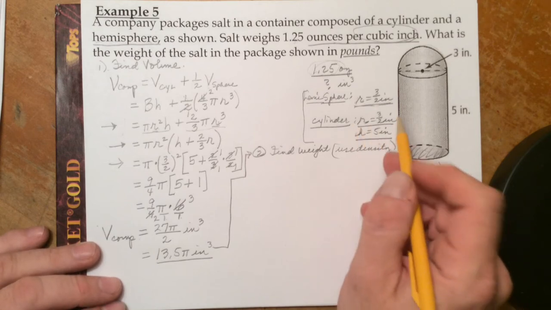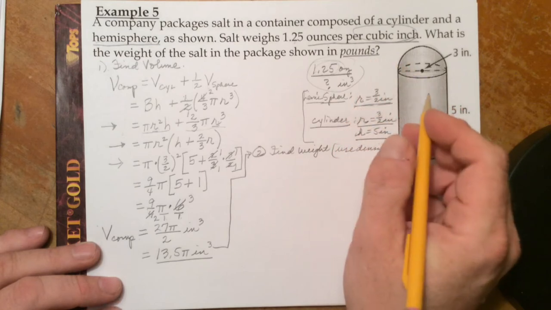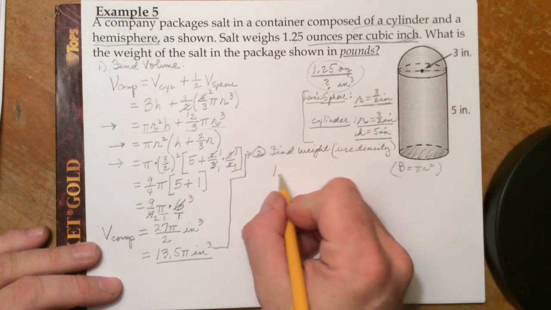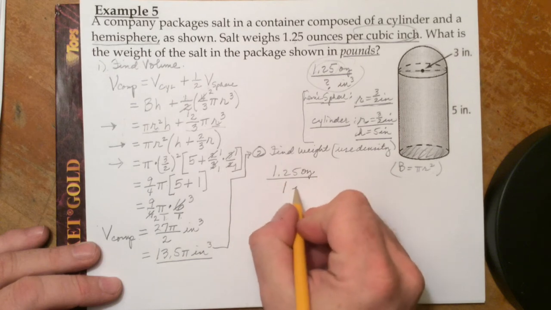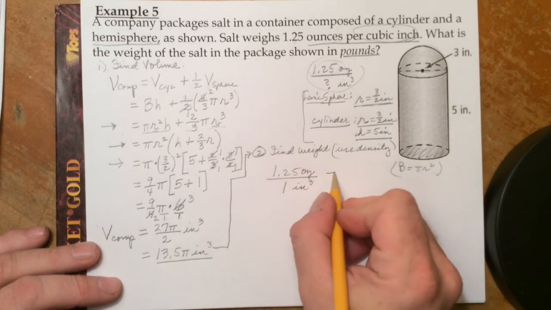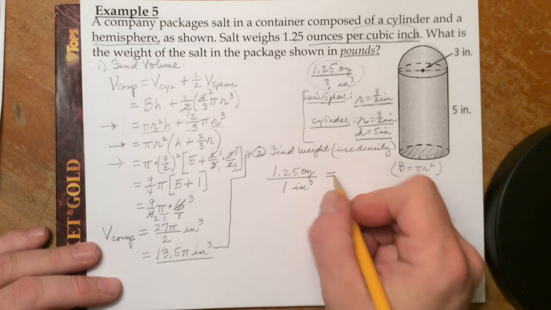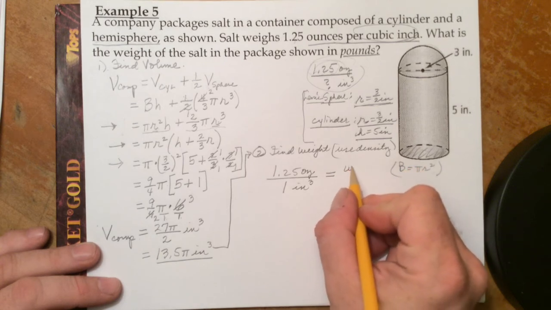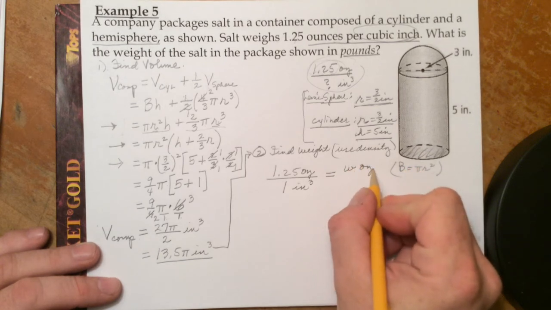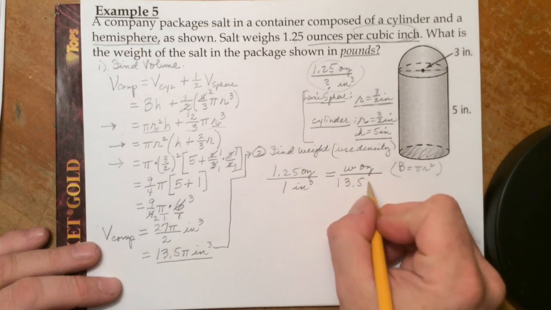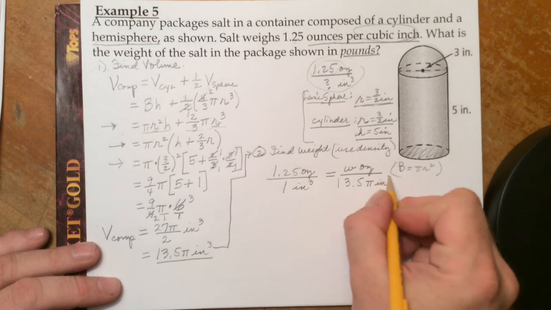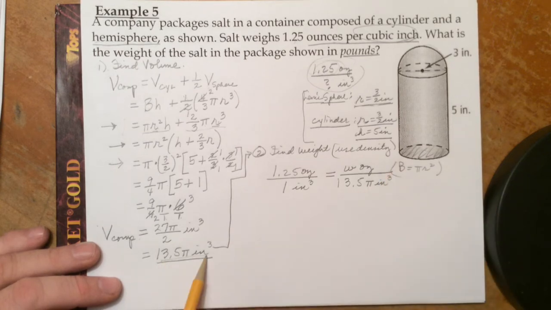And so we can create out of this 1.25 ounces for every 1 cubic inch. Set up a proportion, and that can equal a variable like W for weight, ounces, is to 13.5 pi cubic inches.